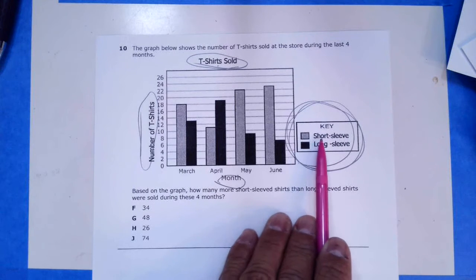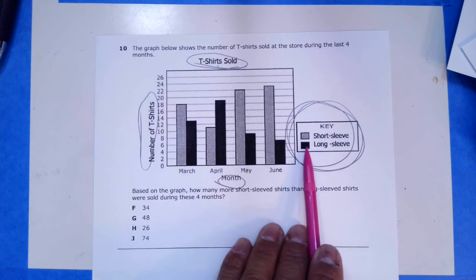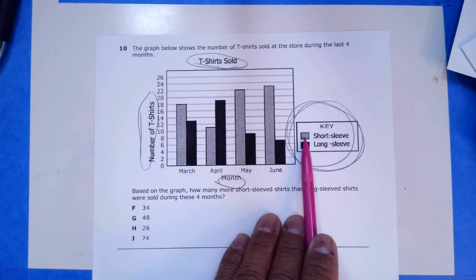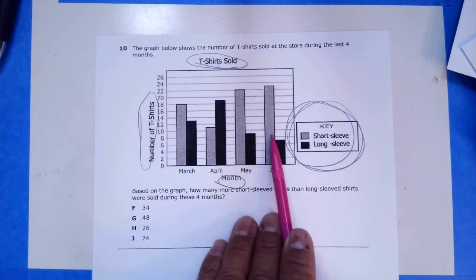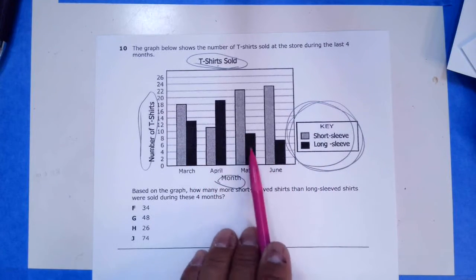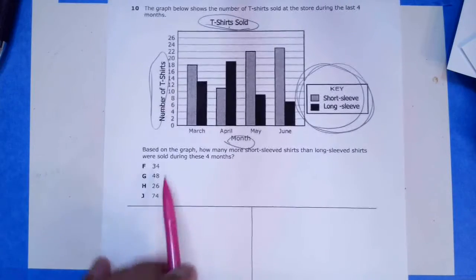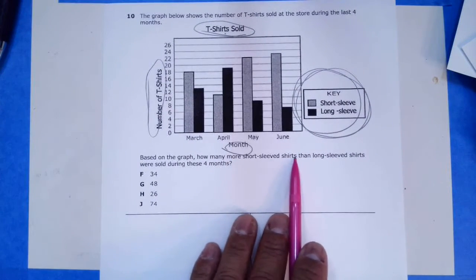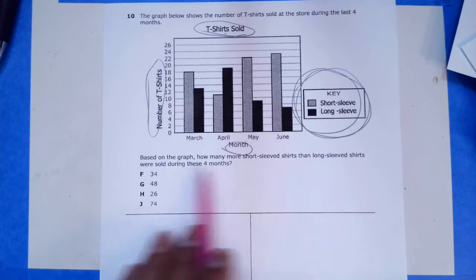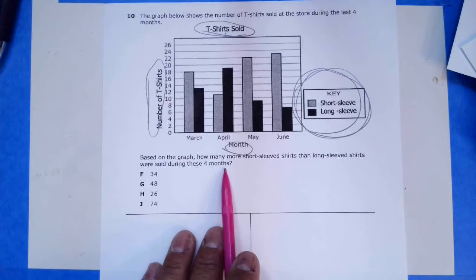Very important. Our key. This grayish is short sleeve. This black one is long sleeve. Now, if you don't know what short sleeve and long sleeve mean, it doesn't matter. All that matters is you know that this one means short sleeve and this means long sleeve. That's it. Based on the graph, how many more short sleeve shirts than long sleeve shirts were sold during these 4 months?